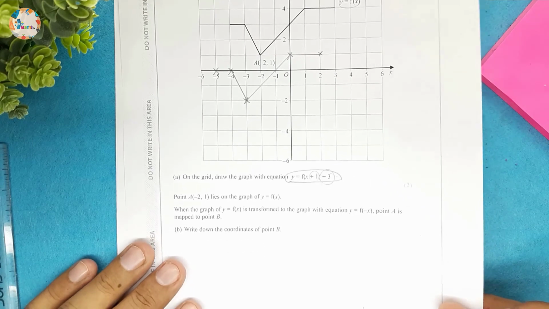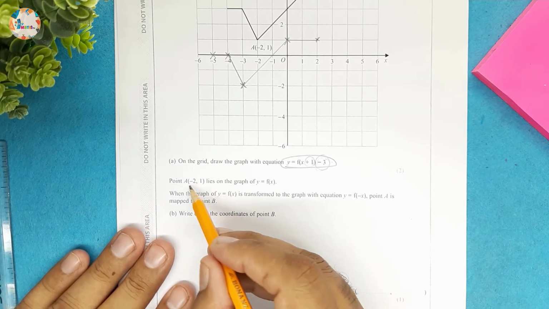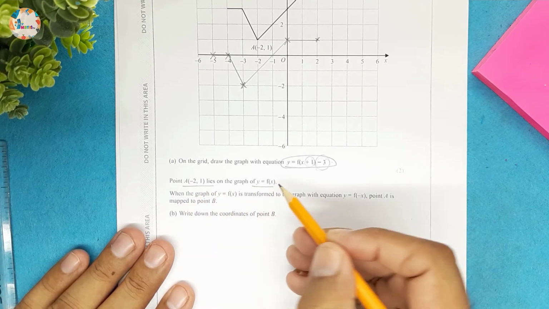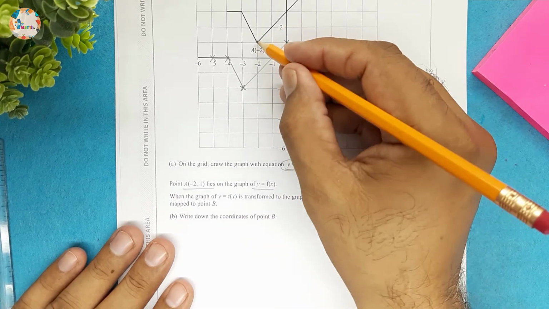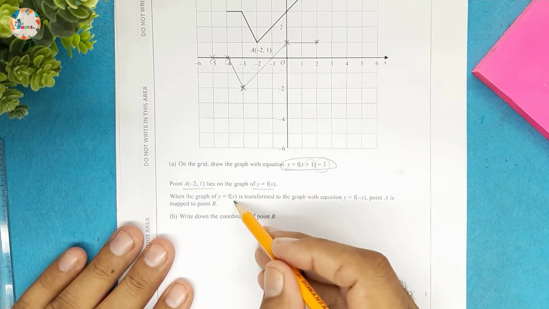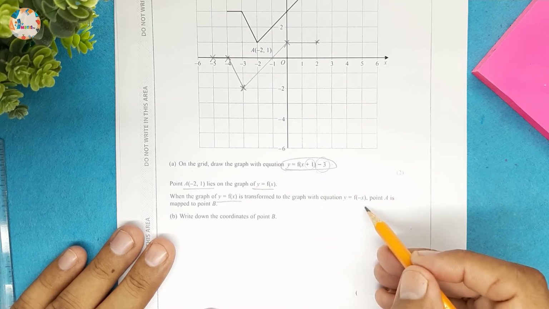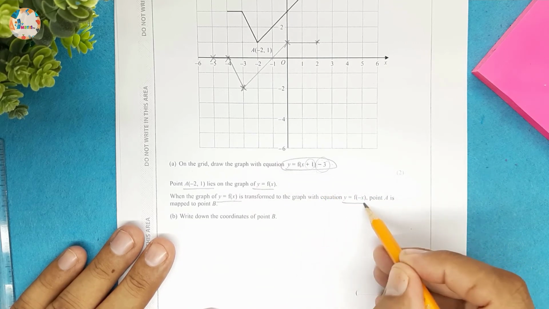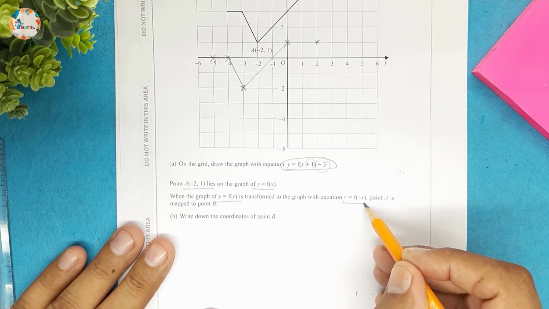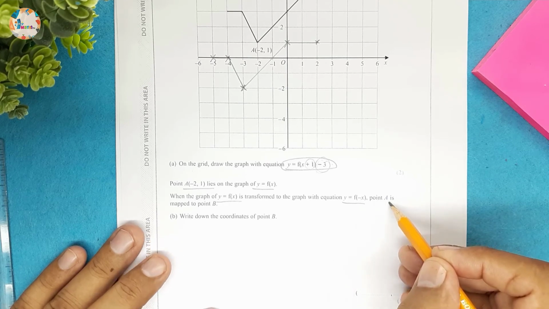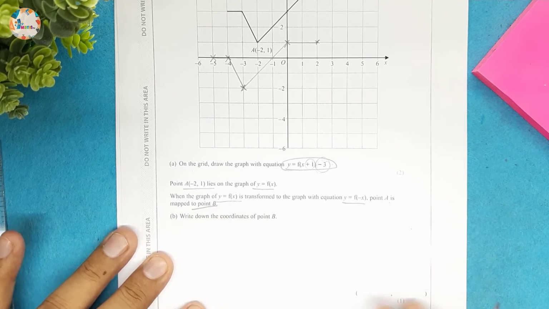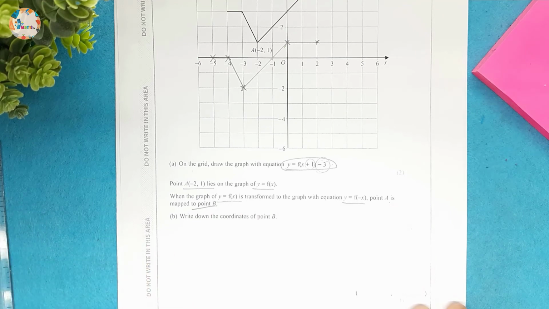Points -2 and 1 lie on the graph y is equal to f of x. This is -2 and 1. When the graph of y is equal to f of x is transformed to the graph with equation f of -x, point A is mapped to point B. Write down the coordinates of point B.